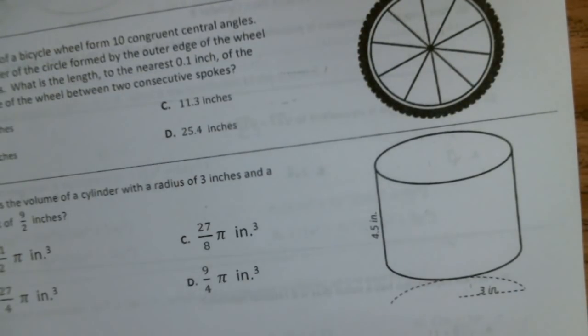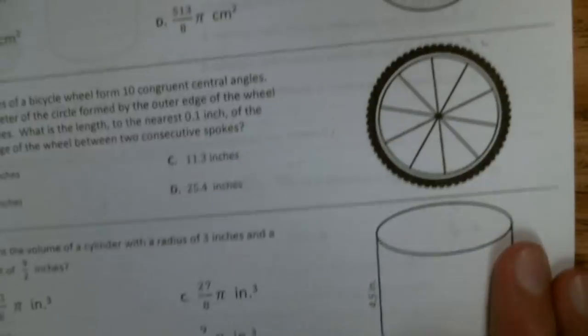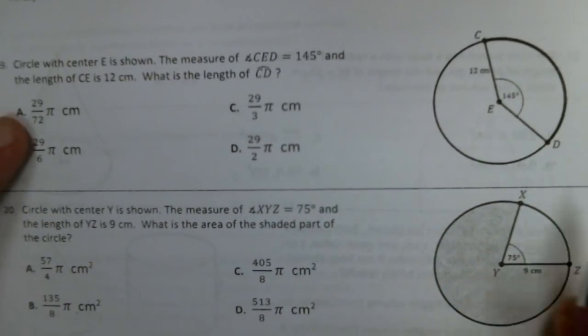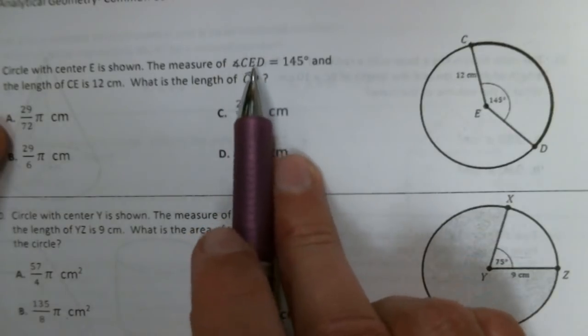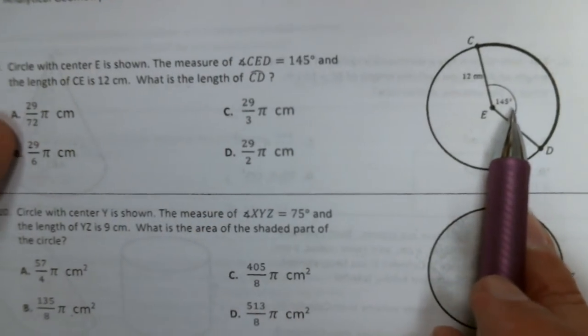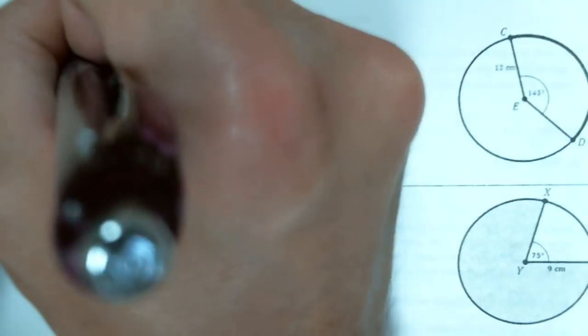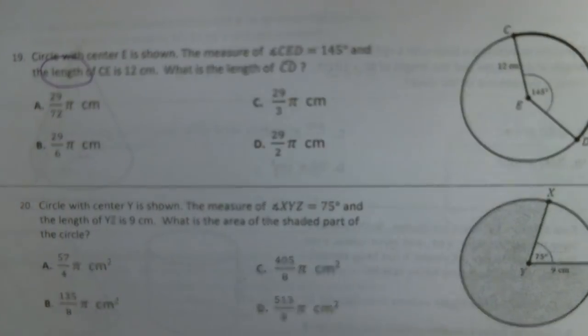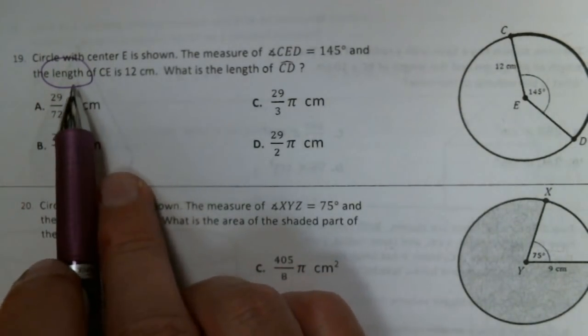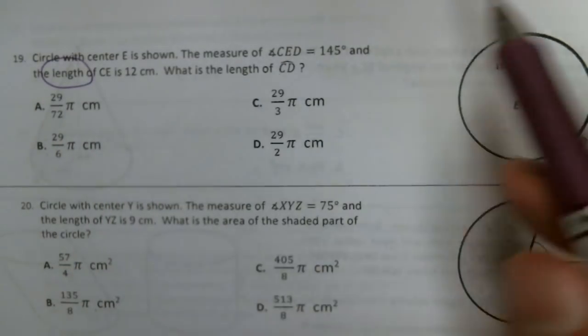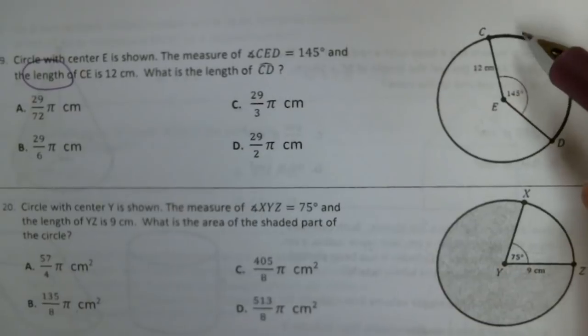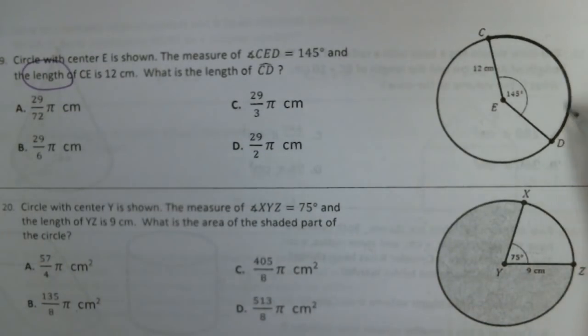2 pages down. We're making a dent. Okay, circle with center E is shown. The measure of angle CED is 145 degrees. And the length, guys, that's the most important word in the whole problem. You've got to find these important trigger words. The length of CE is 12 centimeters. What is the length of CD? Okay, length. This is arc length, guys. This is area of a sector and arc length.